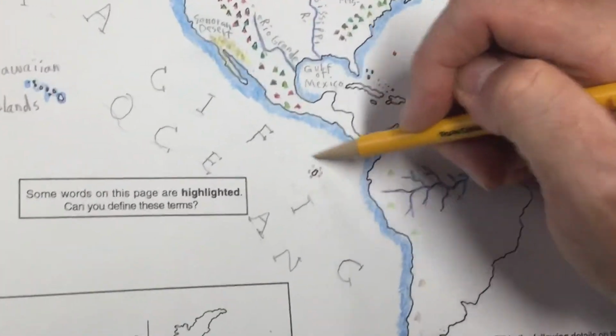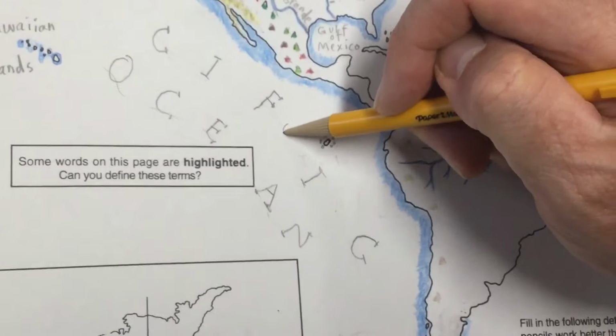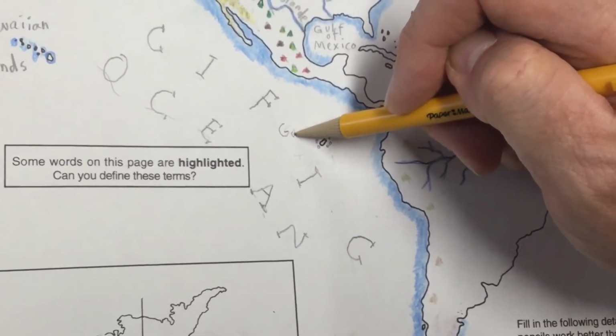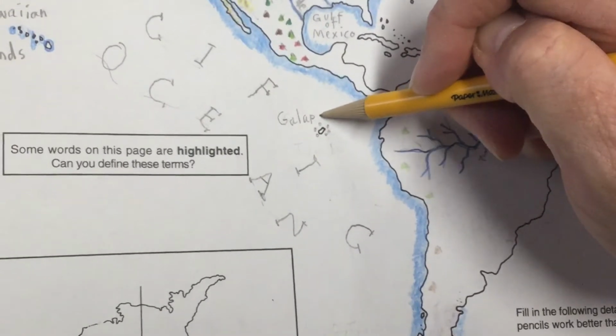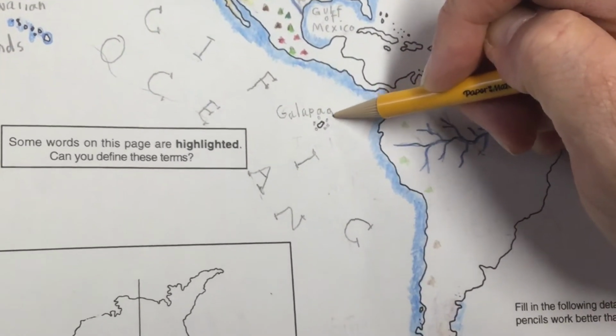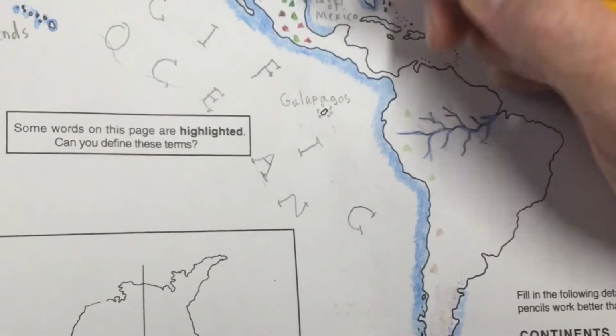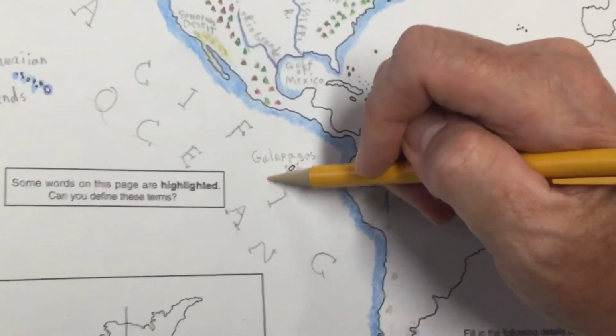And let's write it right above: Galapagos Islands.